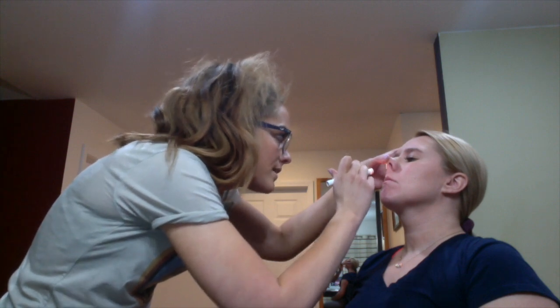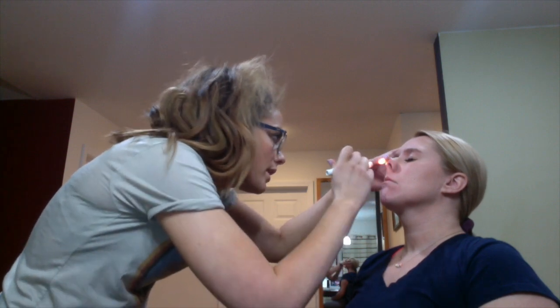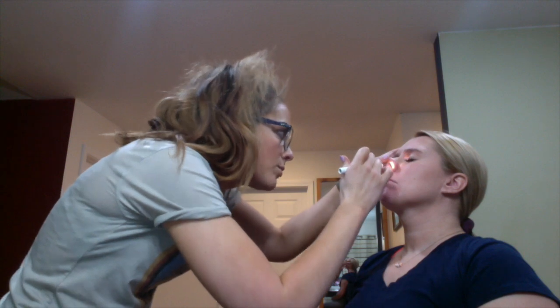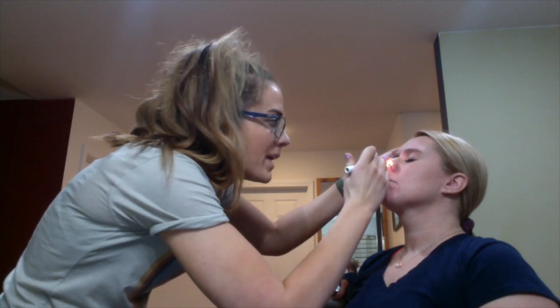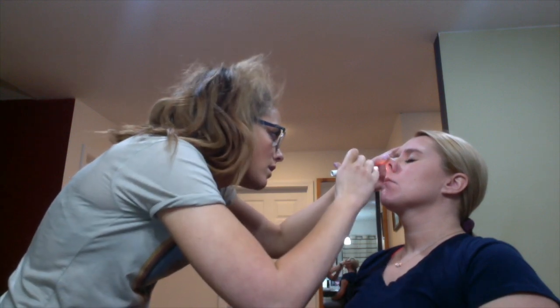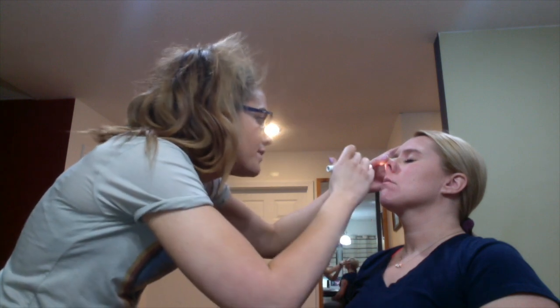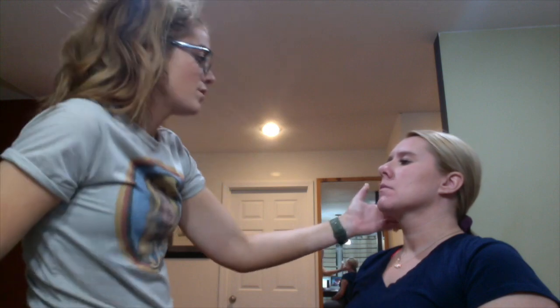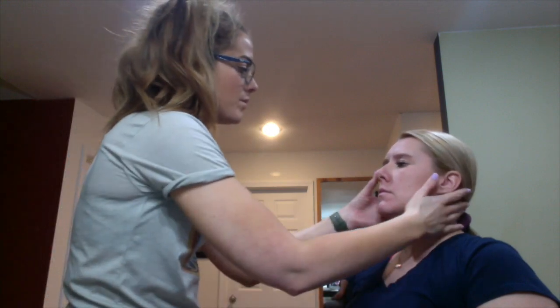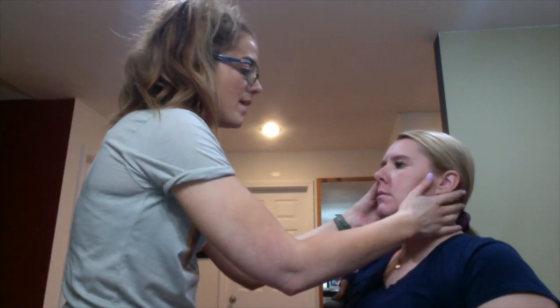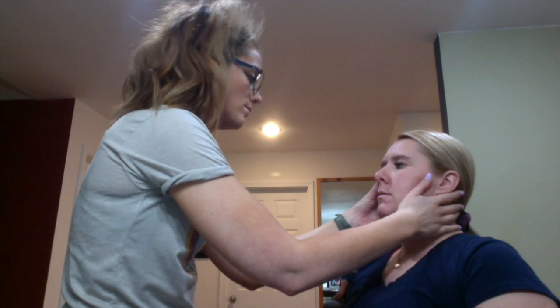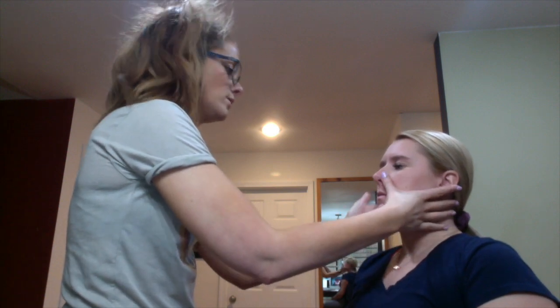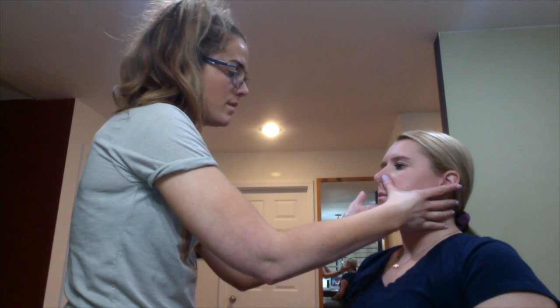Look for any signs of drainage, any signs of inflammation. The mucosa should be pink, pinkish red. And you're also looking for any deviations of the septum. And then you can also do a patency test at this time. So you'll occlude one side and have the patient breathe in, and on the other side as well.